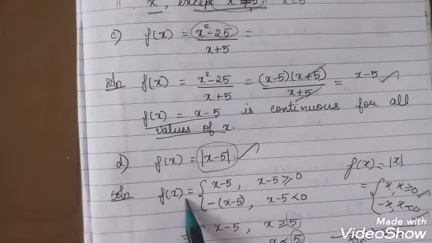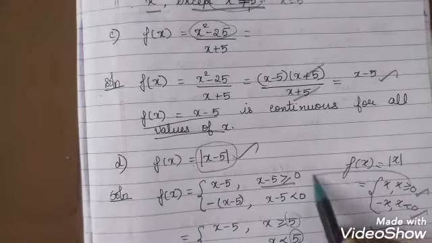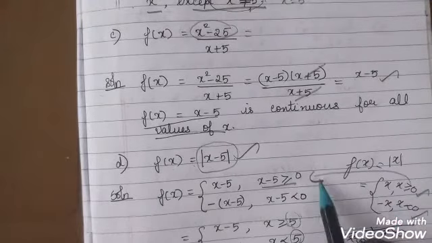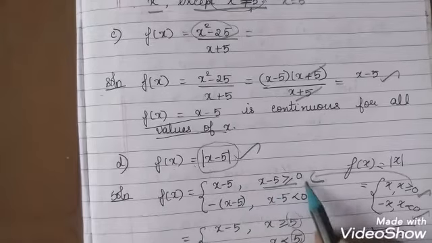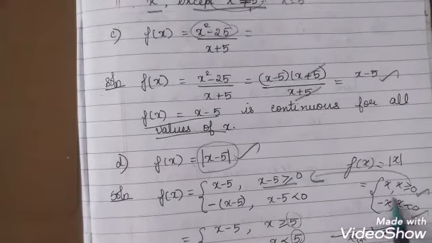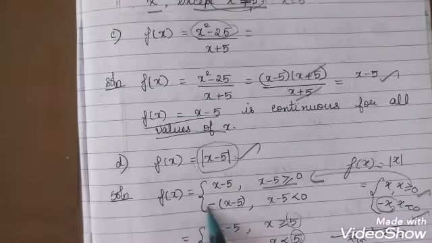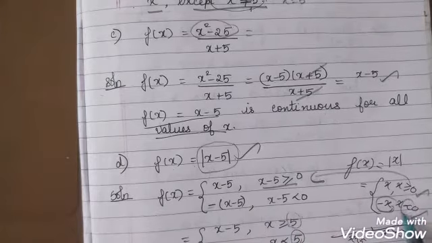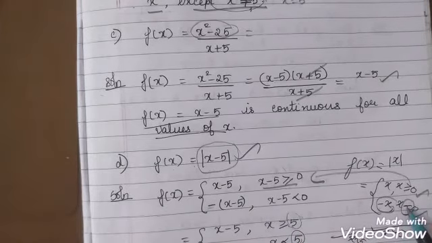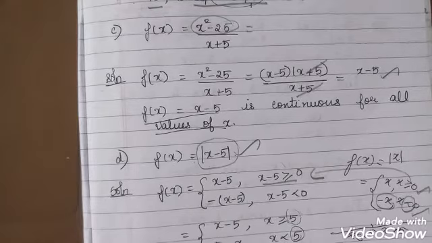So how do you write here? Your f of x is equal to plus x minus 5 when x minus 5 is greater than or equal to 0. The same definition I have applied here. So x minus 5 when x minus 5 is greater than or equal to 0. Similarly, the next one is minus x, which I write as minus of x minus 5 when x minus 5 is less than 0. See the condition I have written: greater than or equal to 0 here, and less than 0 here. So don't write both as less than or equal to.